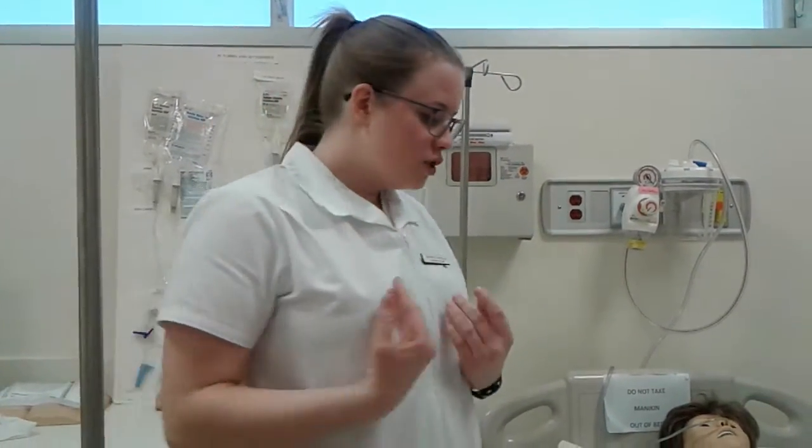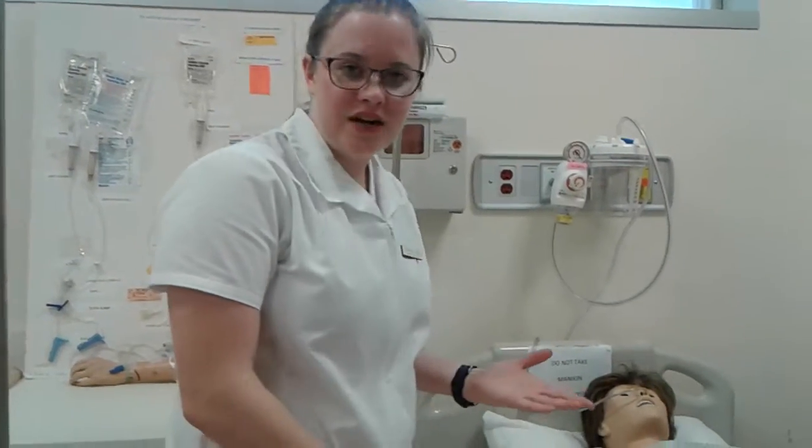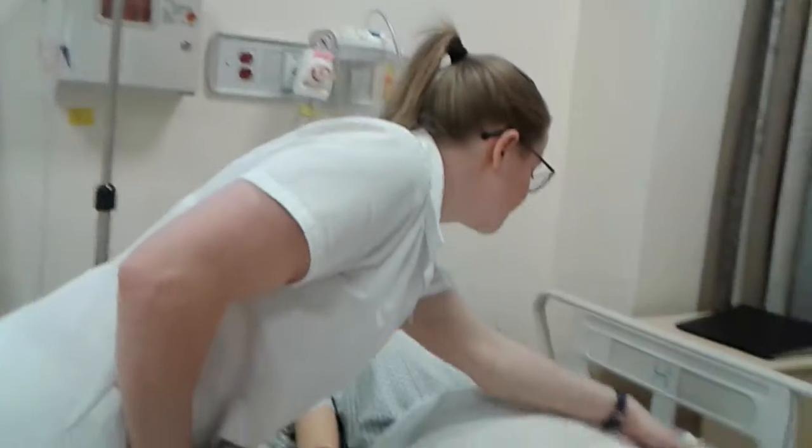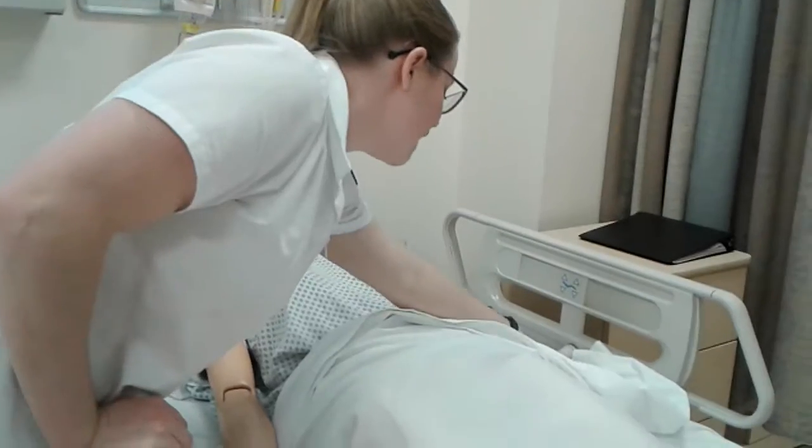So to begin, I would obtain my physician's orders, wash my hands, and gather my equipment. I would need to introduce myself to the patient and identify them, asking them to state their name and date of birth, and comparing it to their ID bracelet. I would then provide privacy and explain the procedure.